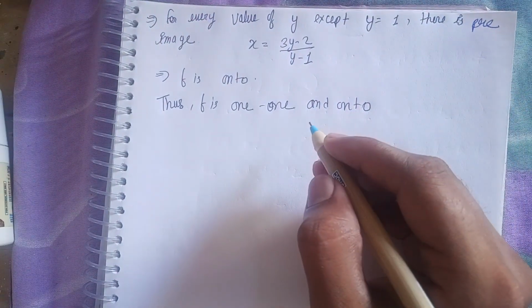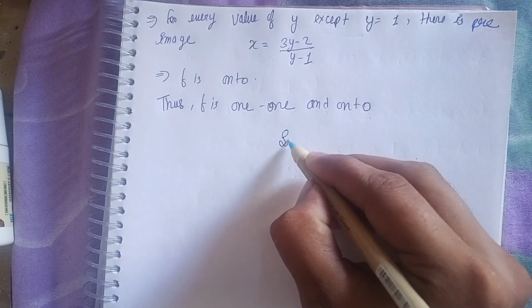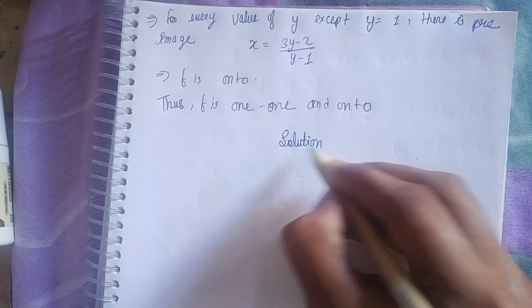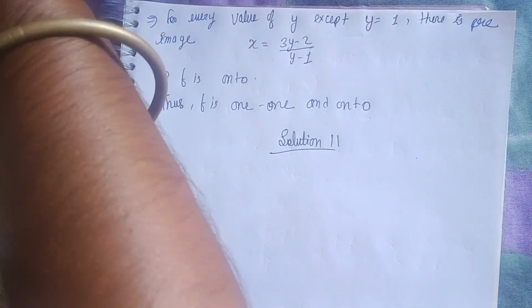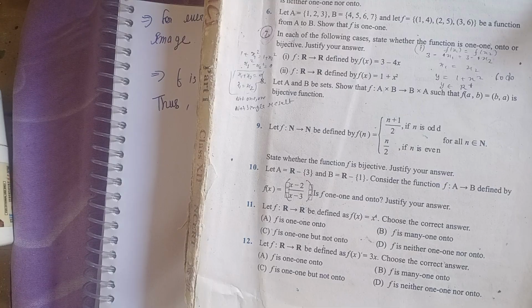Now we are moving ahead to solve question number 11. Here the question is given that let f from R to R be defined as f(x) is equal to x to the power 4. Choose the correct answer. Option A is f is one-one onto. B is f is many-one onto. C is f is one-one but not onto. And D is f is neither one-one nor onto.